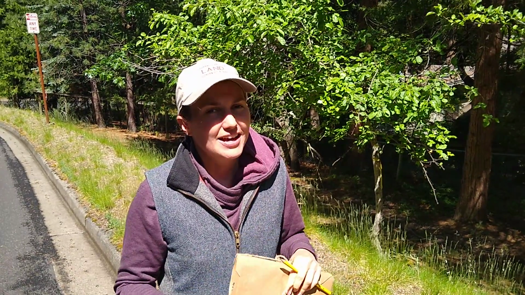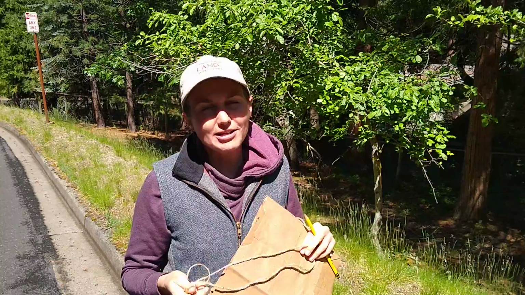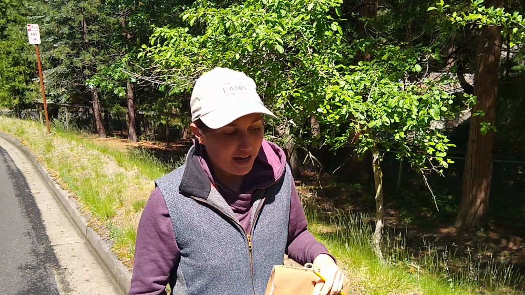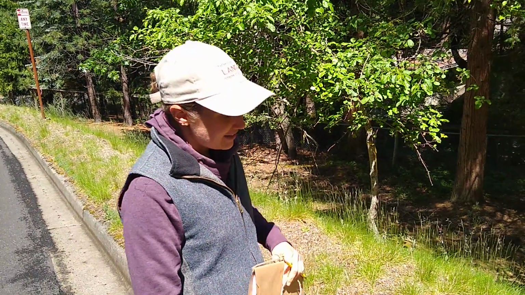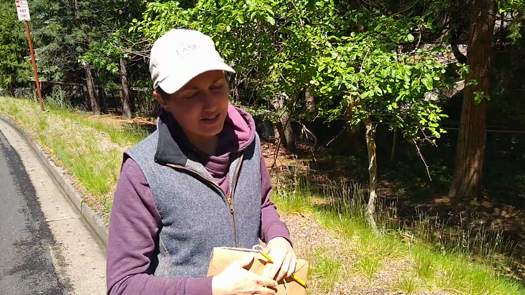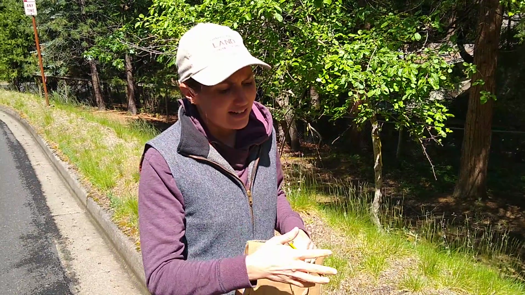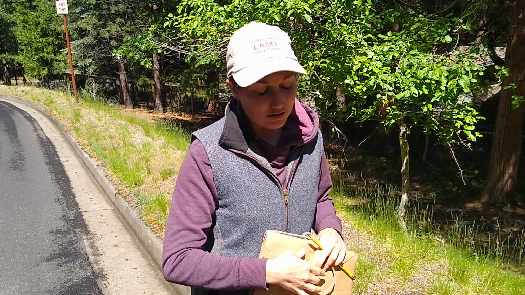Today I'm going to show you how to really zoom in and make some close observations about a micro habitat. And you can do this activity anywhere. I'm going to do it right here on the side of the road, which doesn't look like a particularly lovely spot. But the point is that we'll zoom in and see that there's actually a lot going on, even in a spot that at first glance might not look like much.